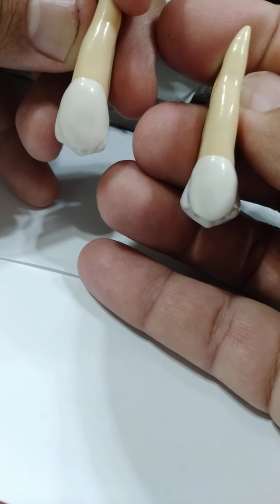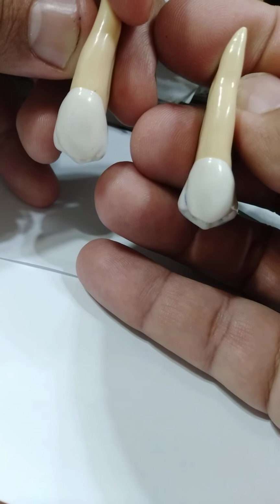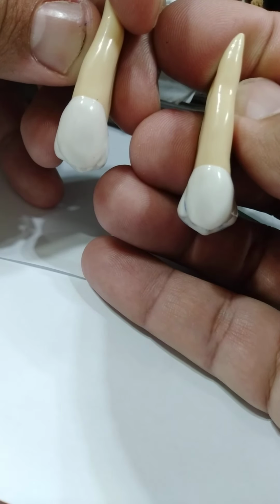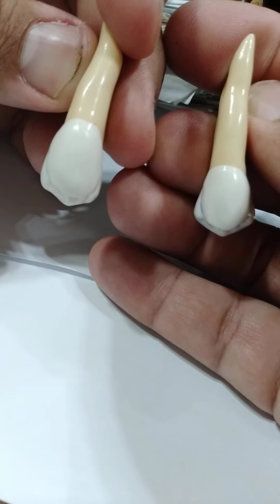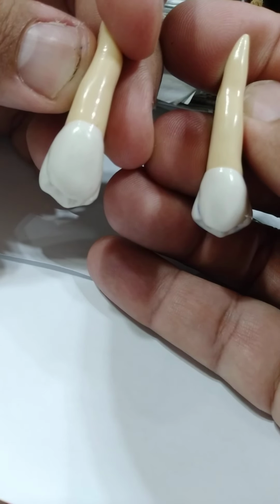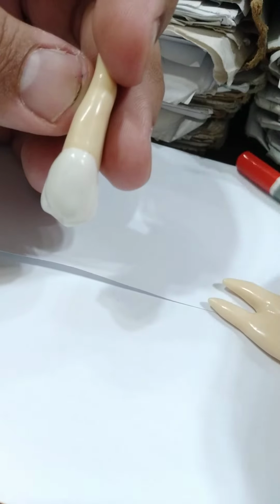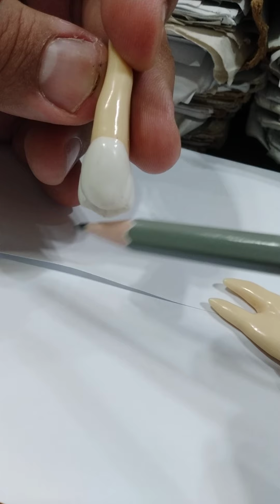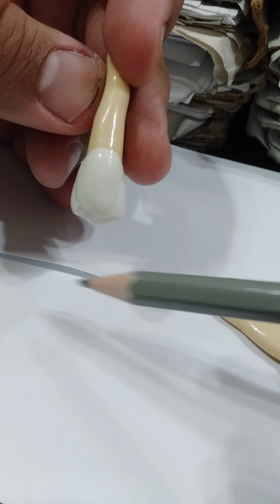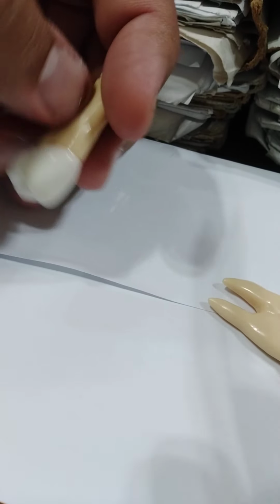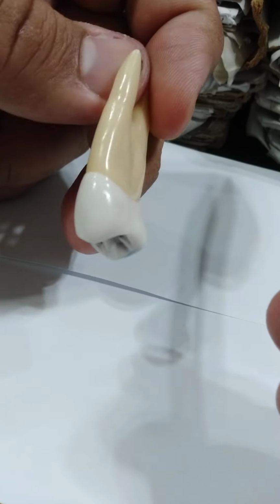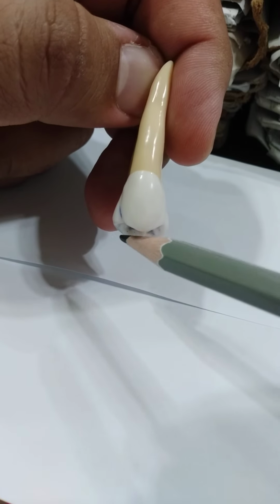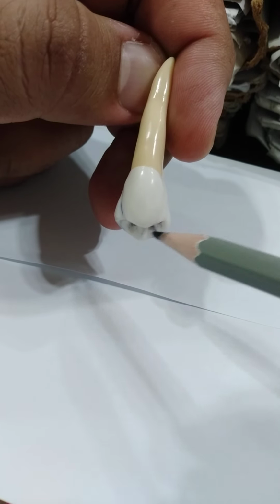In the first premolar the buccal cusp tip is visible, and on the maxillary second premolar less of the occlusal surface is visible. You can see here that this cusp is longer, so less of the occlusal surface is visible from this aspect, and as this cusp tip is 1 mm shorter than the buccal cusp tip, more of the occlusal surface can be visible from the lingual aspect.